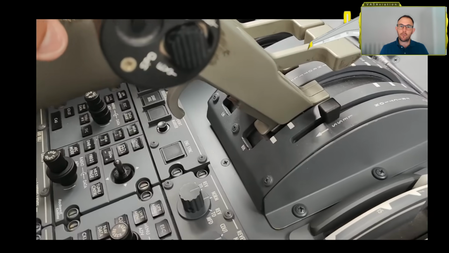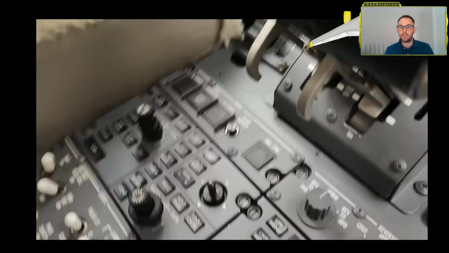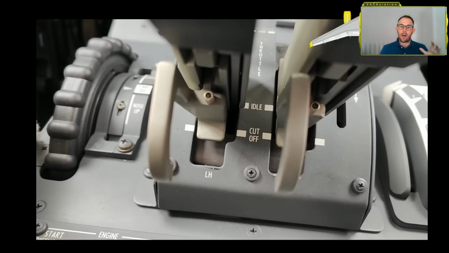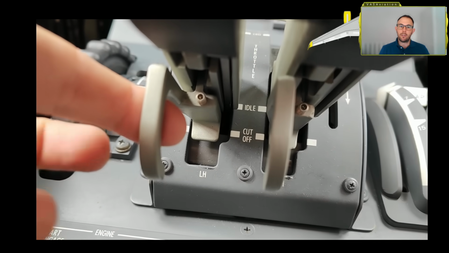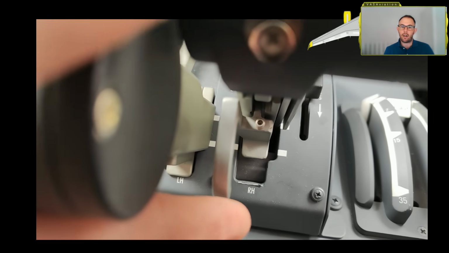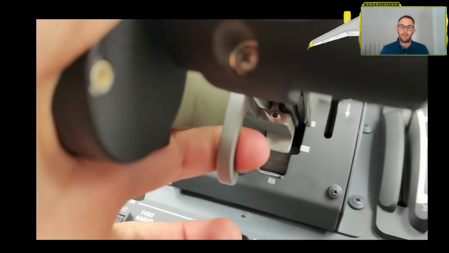So I need to go to the trigger. I pull the trigger. Here it is, a closer look. The engines are at the idle position right now. I need to pull the trigger and then I am able to move it back to cut off. Same with the other engine.